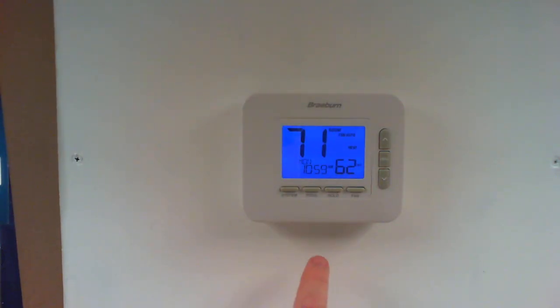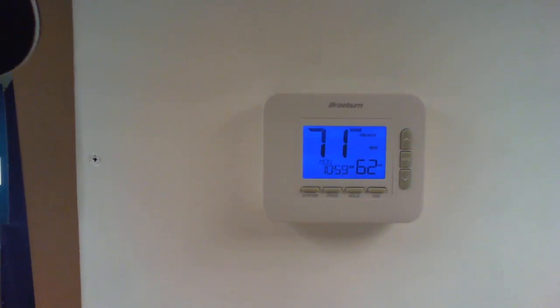There's no program schedule. If you try to press the program button, it'll say disabled, indicating that the program schedule has been disabled. So in the event that you don't want to use a program schedule, you can completely disable that functionality and it will just operate like a normal manual thermostat.